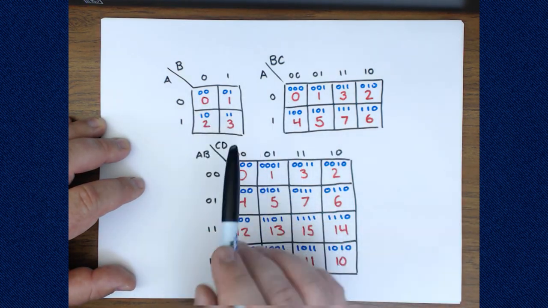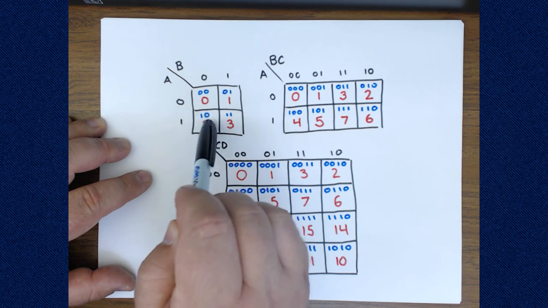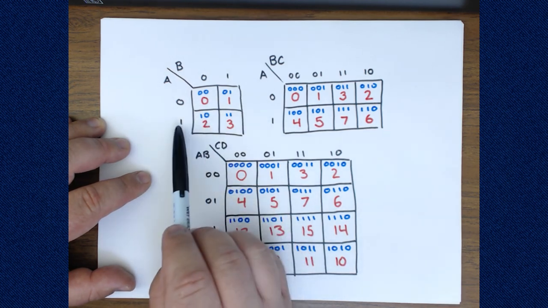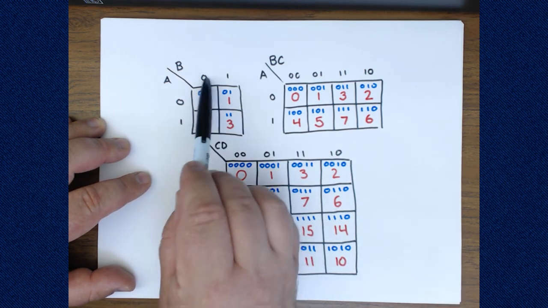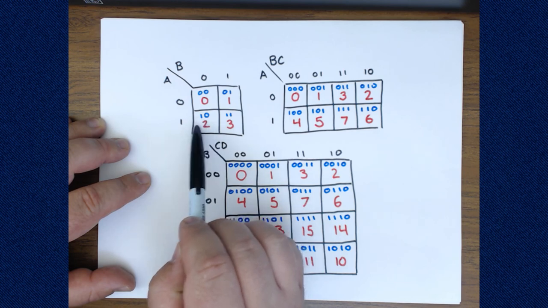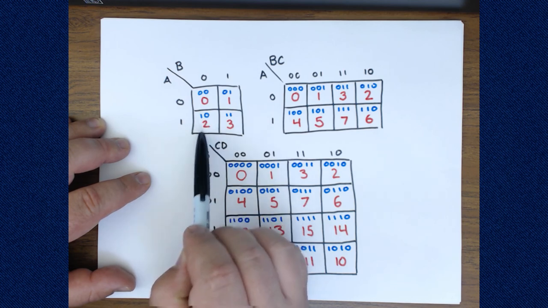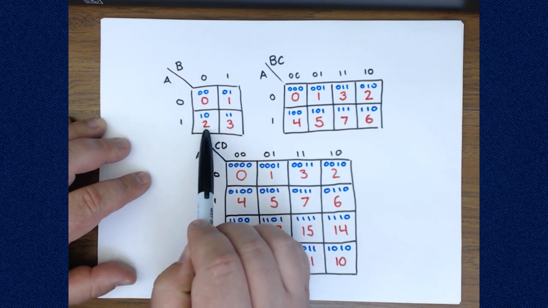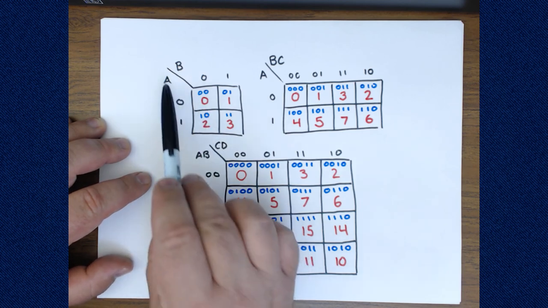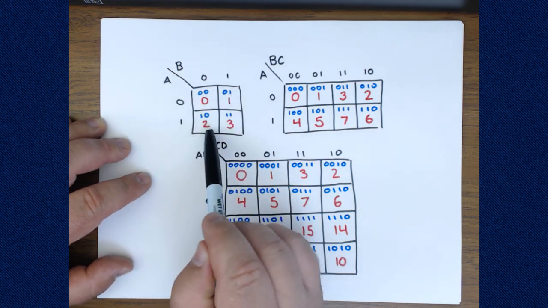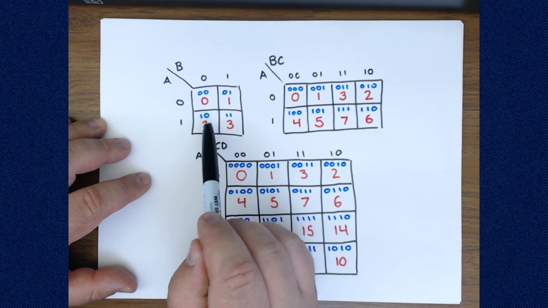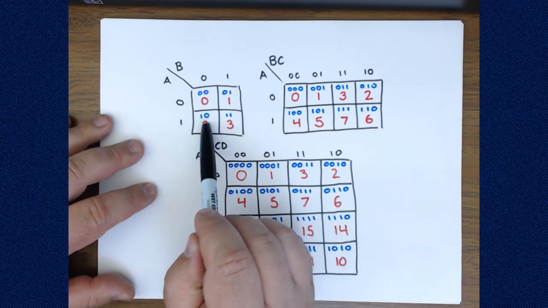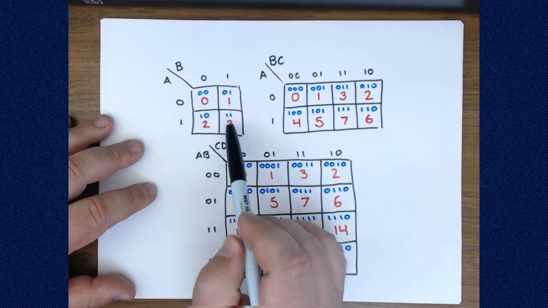In our simplest one over here, if I just pick this cell here, this is A is a 1 and B is a 0, so that's the bit pattern 1, 0, which is the same thing as the number 2. So given a truth table for a 2-input function, we would put the output for minterm 2 right here, whether it's a 1 or a 0. Same thing is going to happen over here.